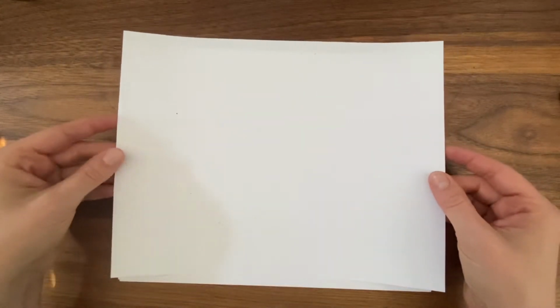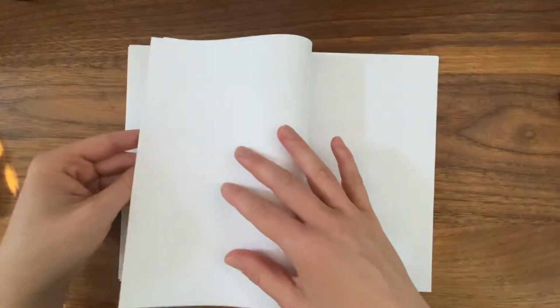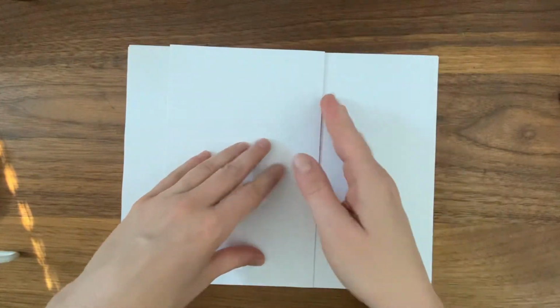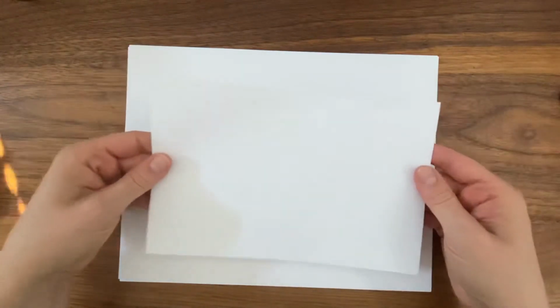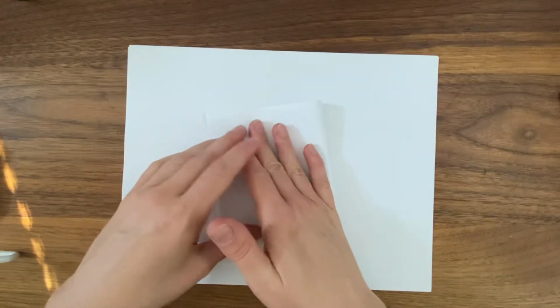We're going to take a piece of paper. So pause the video and go get a piece of paper. It doesn't matter what kind it is. It can be lined paper, it can be printer paper, it can be scratch paper, whatever you have on hand. We're going to take this piece of paper and we're going to fold it hamburger style. I always fold my paper, my hamburgers. All right, so now we have it folded in half, and then we're going to fold it again.